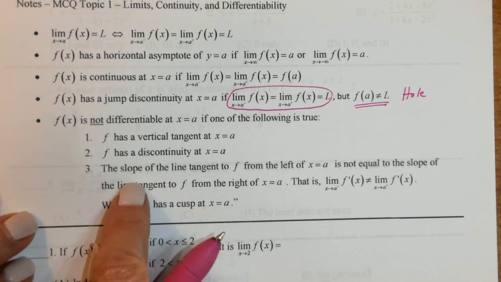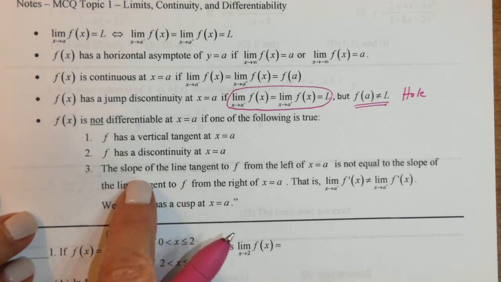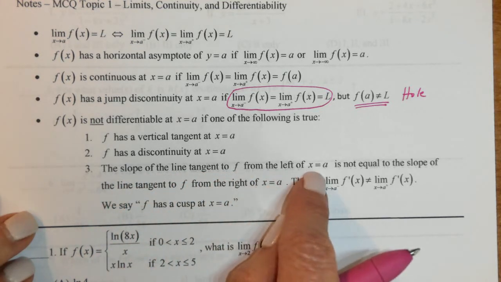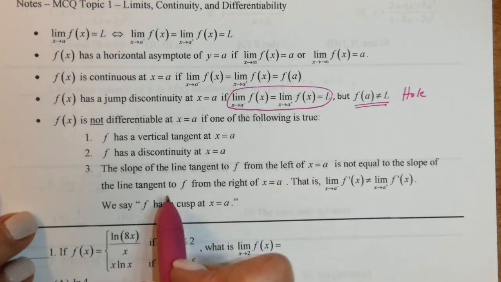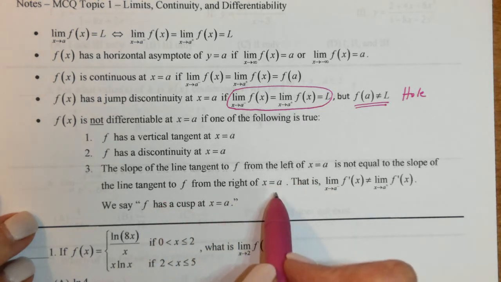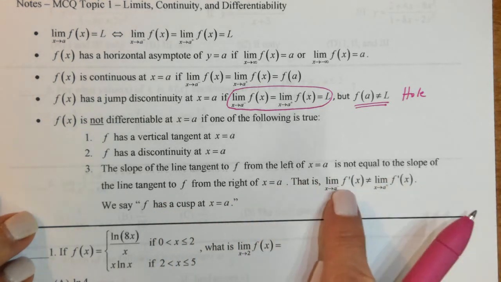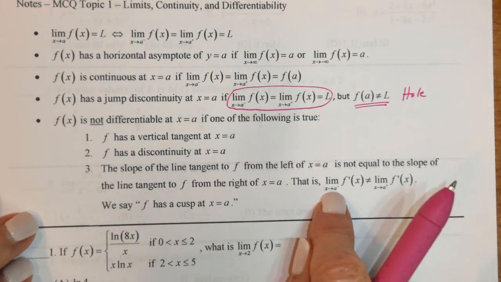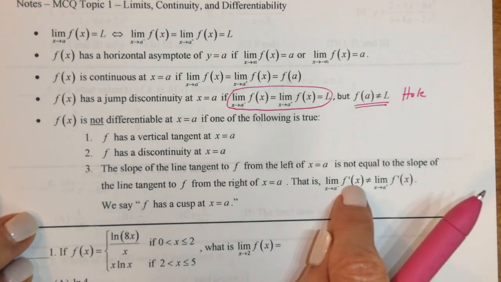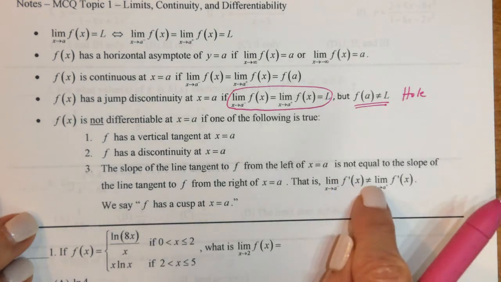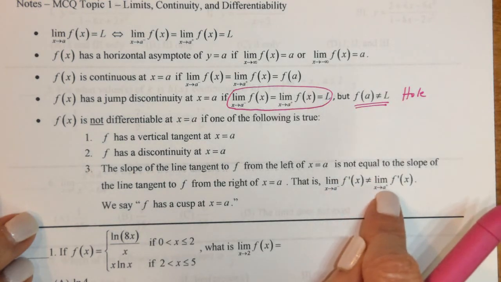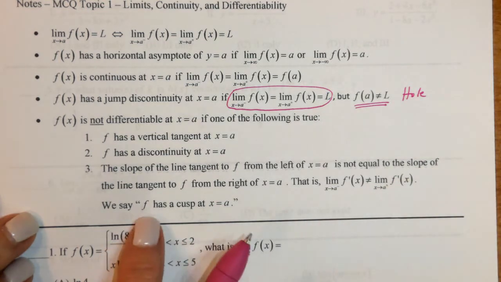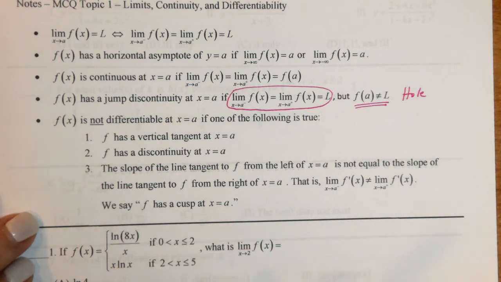We're not differentiable there. Or if the slope of the line tangent to f from the left of x equals a is not equal to the slope of the line tangent to f from the right of x equals a. So that would mean that the limit as x approaches a from the left of the derivative is not equal to the limit as x approaches a from the right of the derivative. If that happens, we say that f has a cusp at x equals a.